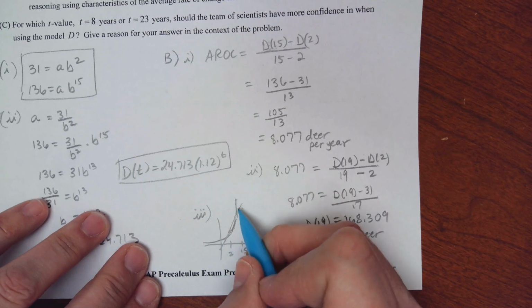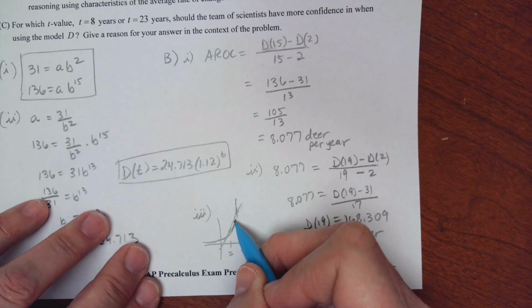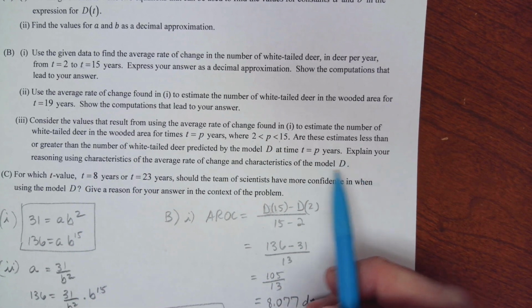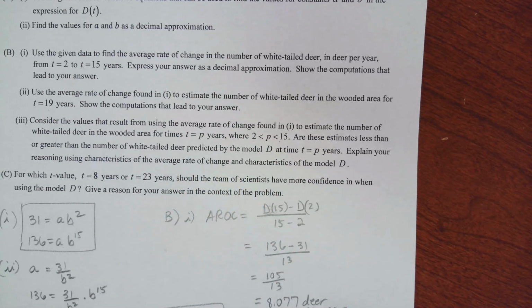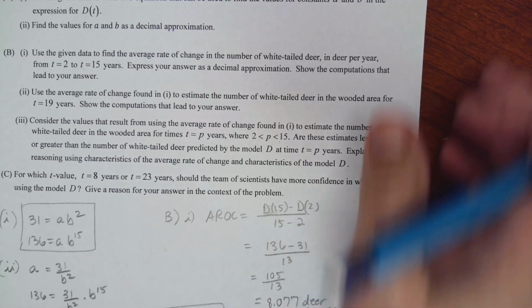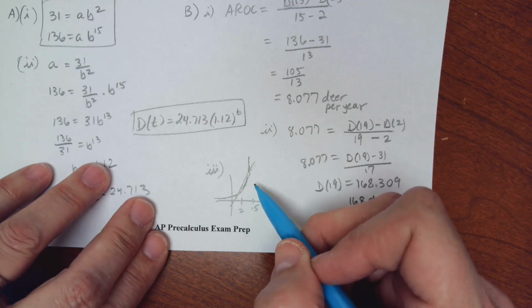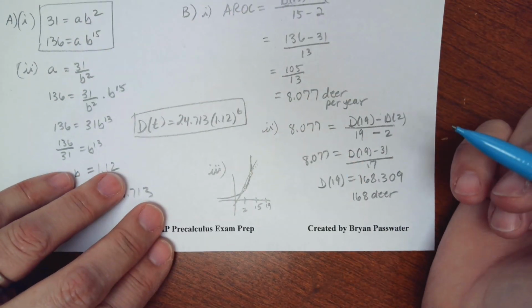So because our graph is concave up and we are doing a line right here, anything along that line is going to be above the actual value, right? So you'd want to explain that. You'd say the average rate of change is going to be above a concave up area, and so the answers that we're getting using the average rate of change, using the line, are going to be a little bit higher. We're going to be basically above what the model is most likely doing at that time. Okay, so you want to explain that in part 3.